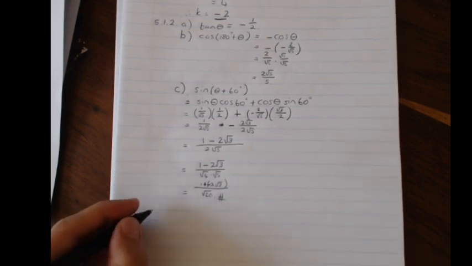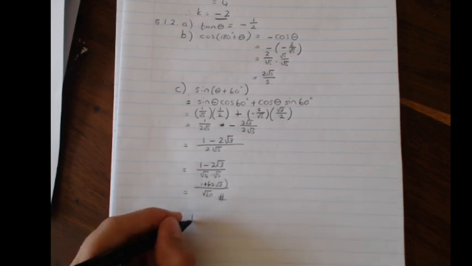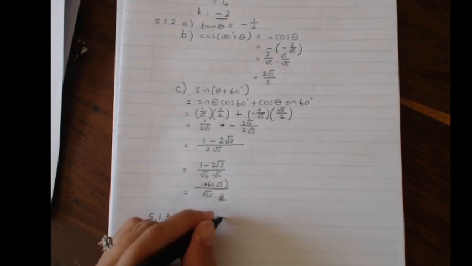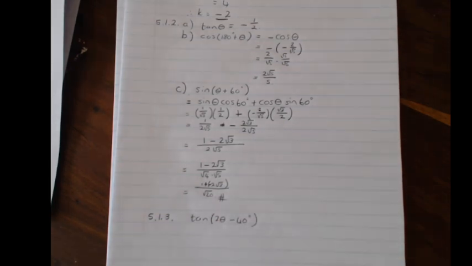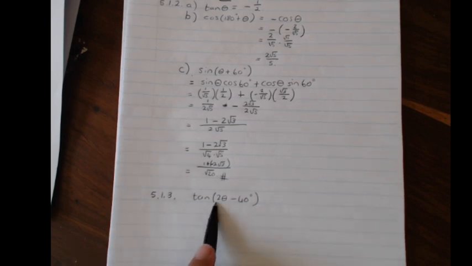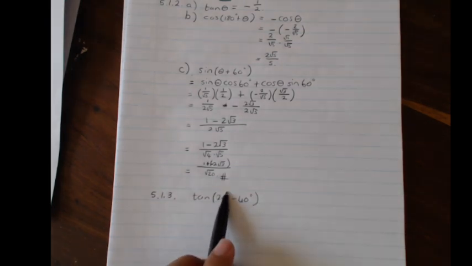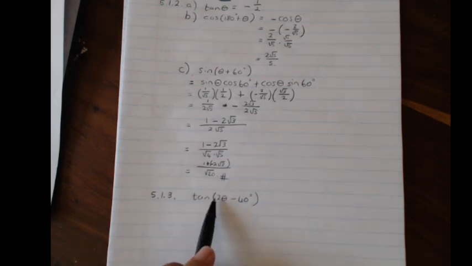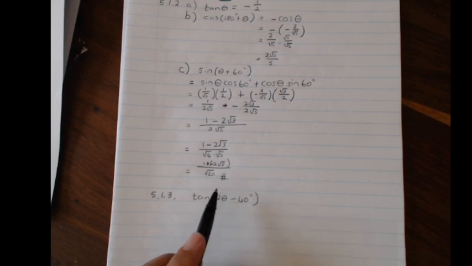5.1.3 says use a calculator to calculate the value of tan of 2 theta minus 40, correct to 1 decimal place. It's not very often that they say do use a calculator. Okay, now tan of 2 theta minus 40. I do not have a formula for tan with compound angles, and I also do not have a formula for tan 2 theta.